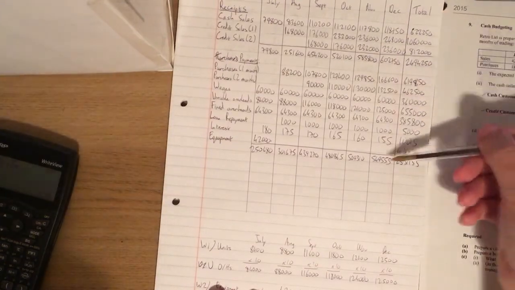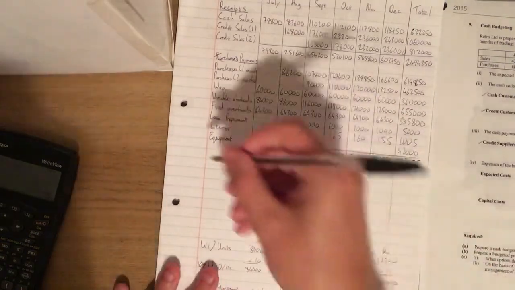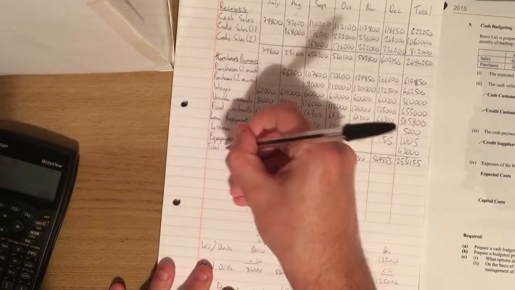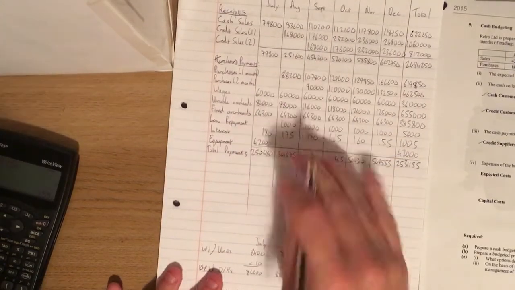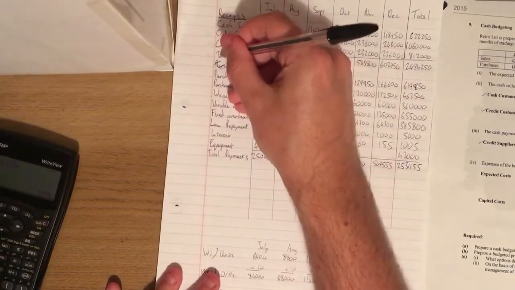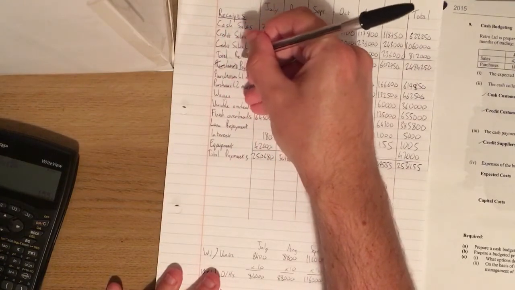Again, you could get that by adding up these or these. You should get the same answer. I'll call that total payments, and I probably should have called this one up here total receipts.